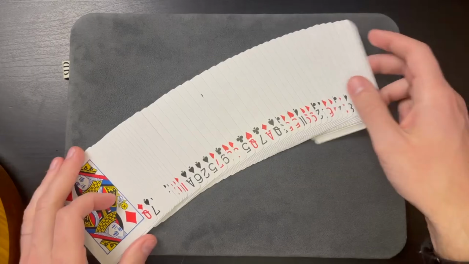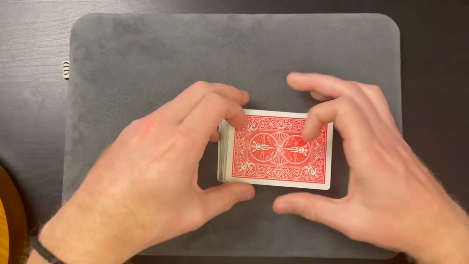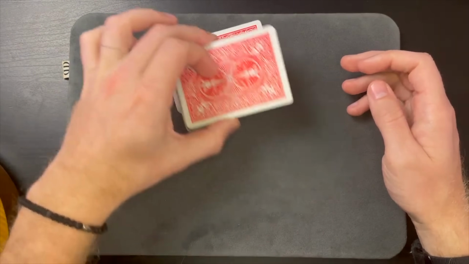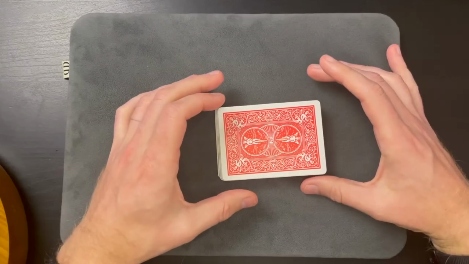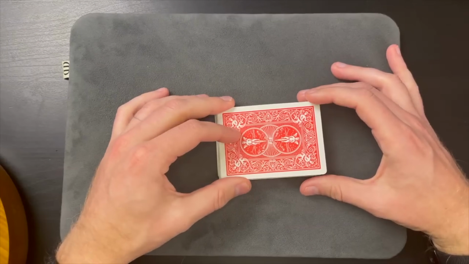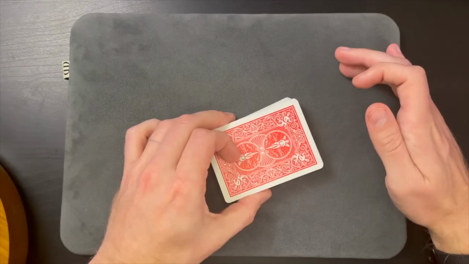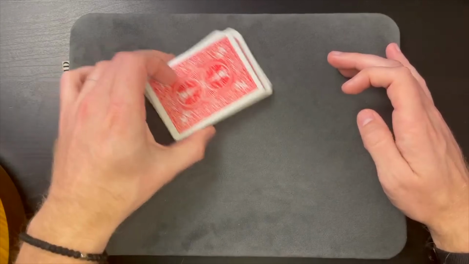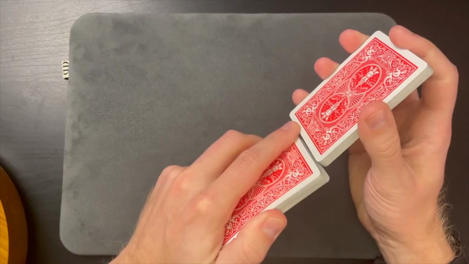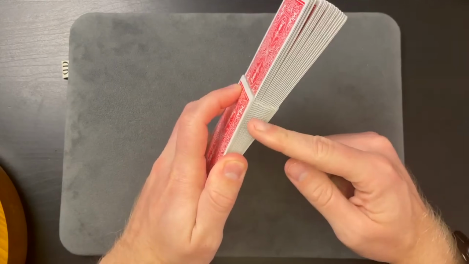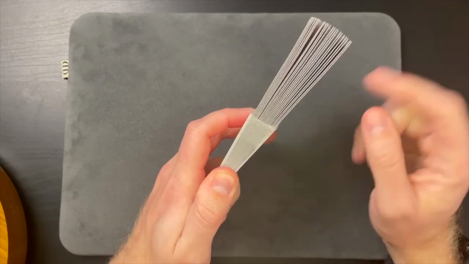The thing with that is just the fact that you can only do cuts. You can only do single cuts like this. Now, you could probably get away with more risky shuffles, but if you want to be surefire, you only want to cut the deck. You don't want to do anything more complicated than that.